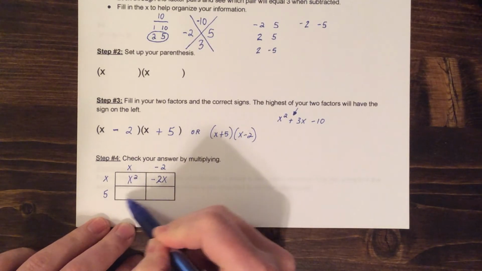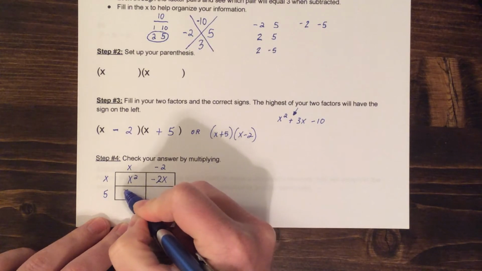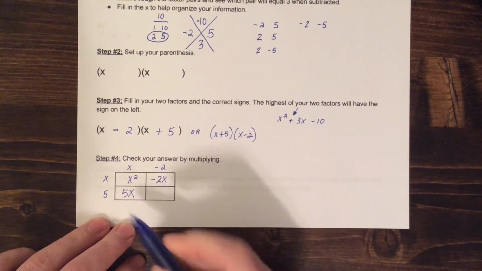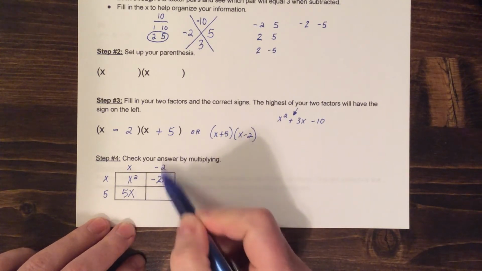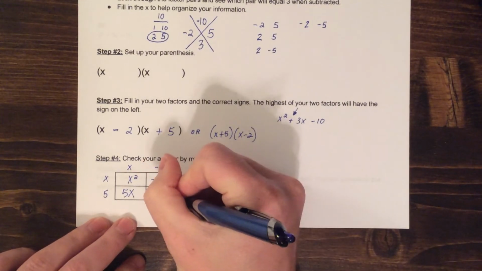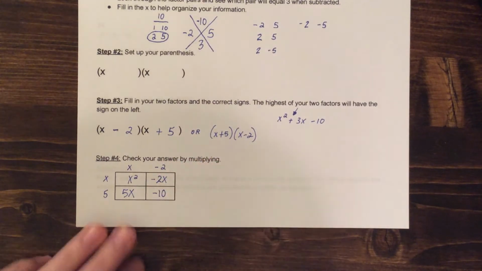Then I have these two spots that go to this box, 5 and x. 5 times x is 5x. And then here lines up with 5 and -2. 5 times -2 is -10.